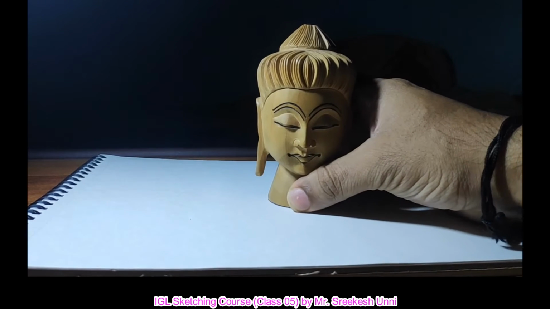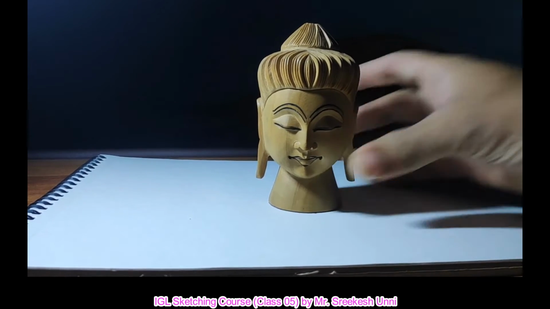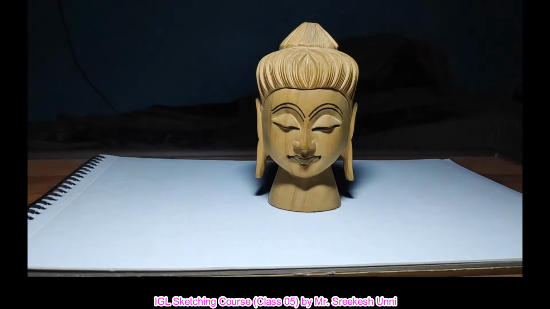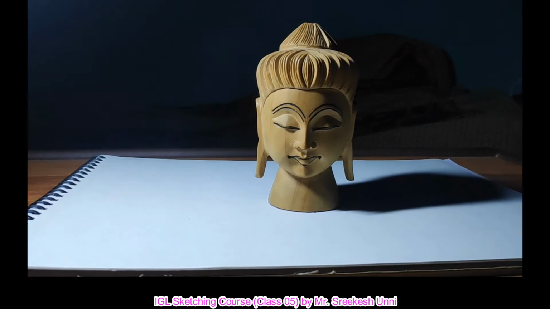In this class we are going to learn about light source and what impact it has on an object. So for you to understand, I'm using the bust of a Buddha, and I'm also using a movable light source. This is the object which I'm using for you to understand, and I have a movable light source.